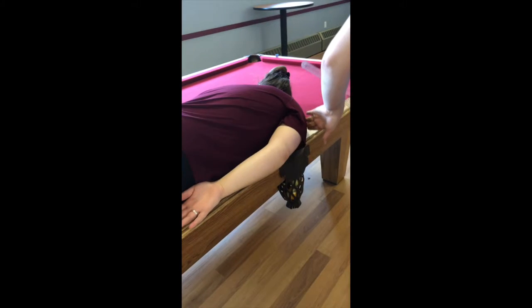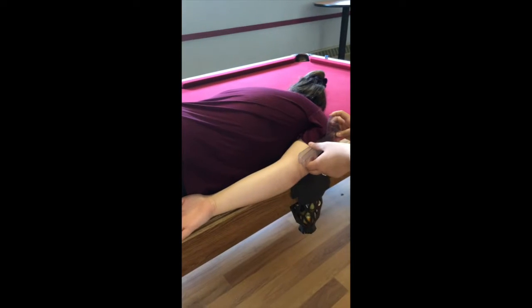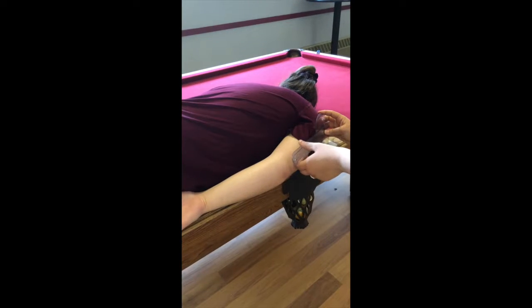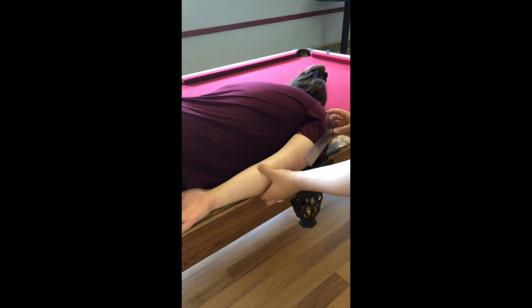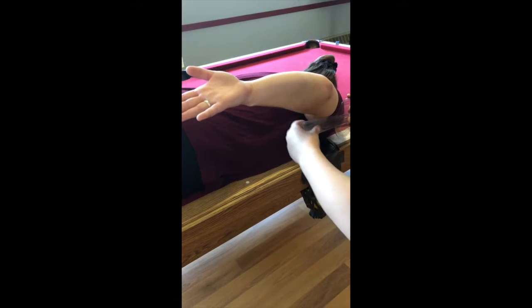The patient's palms are going to face her body, and it is okay if her elbow remains in a little bit of flexion. The instructions are for the patient to bring her arm up above the bed as high as she can. The fulcrum of the goniometer will be lined up with the greater tubercle of the humerus.